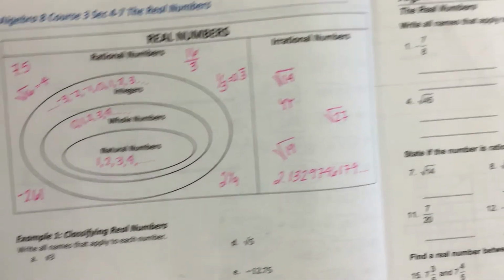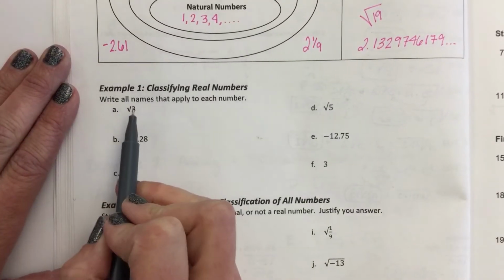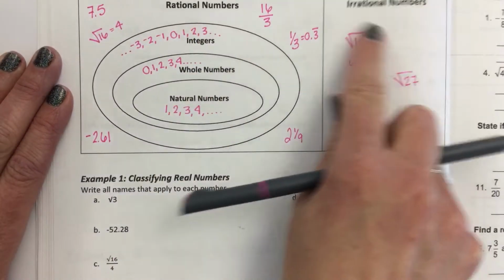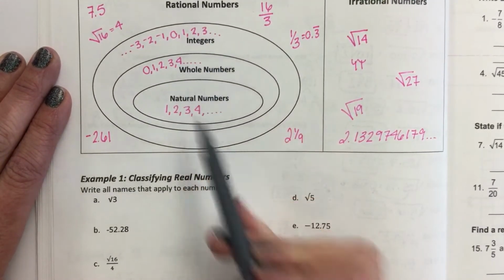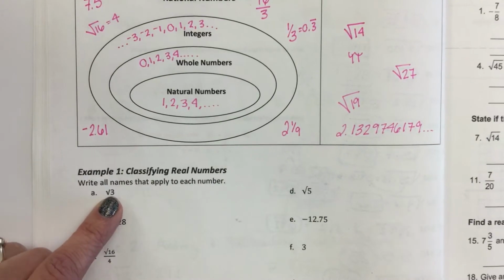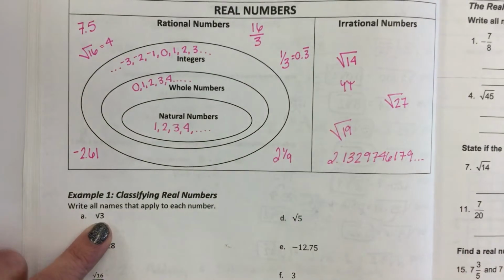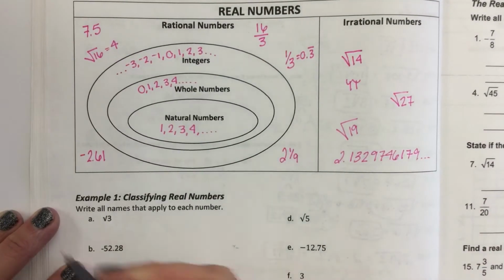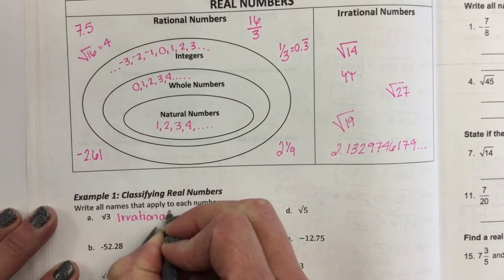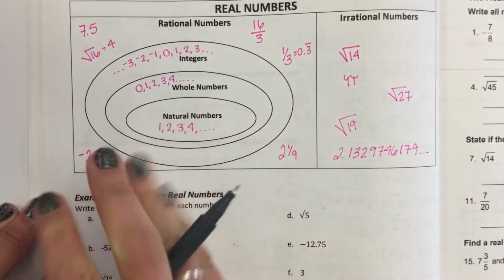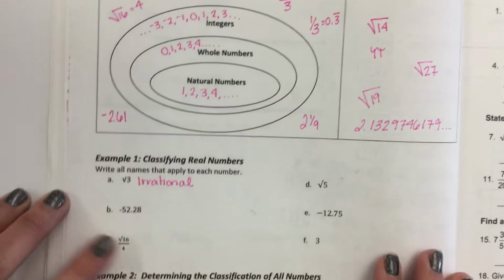So your job today is going to be able to classify numbers when they're given to you. And basically, you are going to determine if they are rational or irrational, and then if they're rational, you have to determine what kind of rational number they are. So the first one, square root of 3. Is that a perfect square or is that a non-perfect square? The square root of 3 is not a perfect square, so it's an irrational number. But we have to remember that all of these numbers are also real numbers. So we're just going to say irrational.